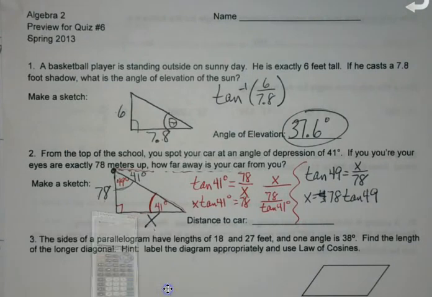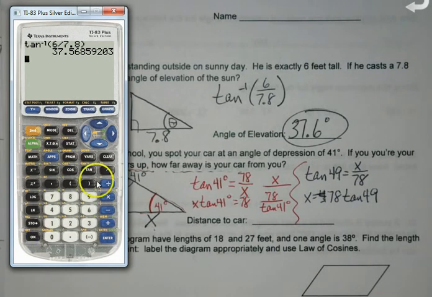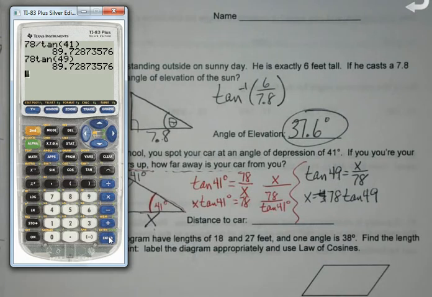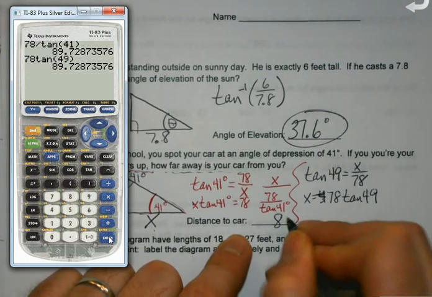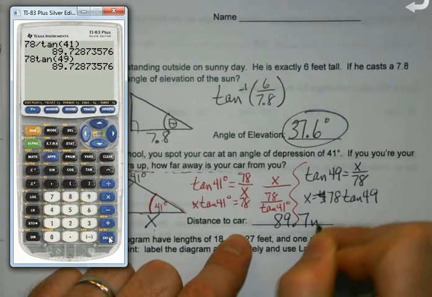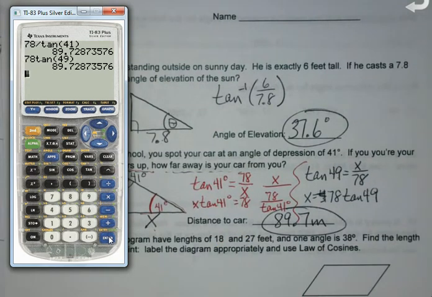But what you'll find is, either way, so if I do 78 divided by the tangent of 41, or I do 78 times the tangent of 49, I get the same thing. So no matter which way you go, you get to the right answer.